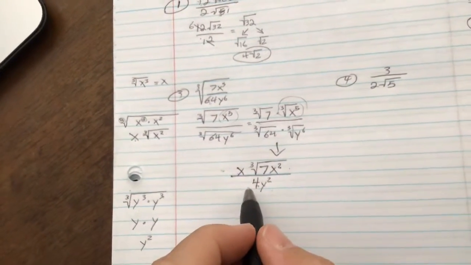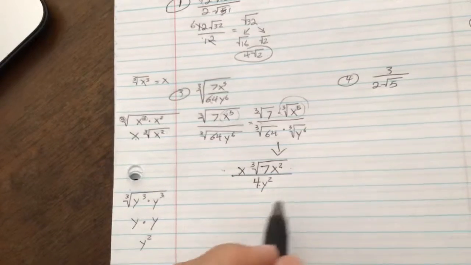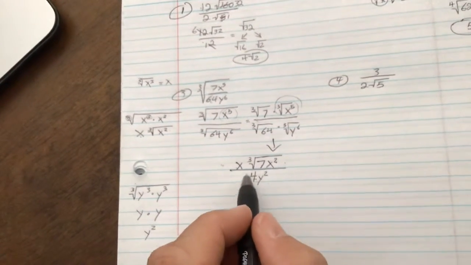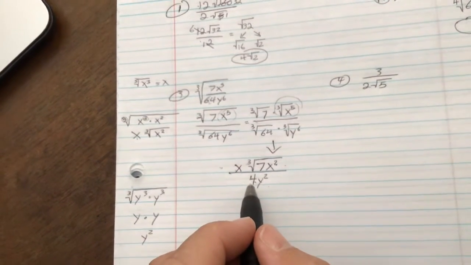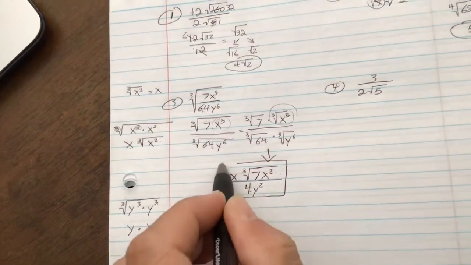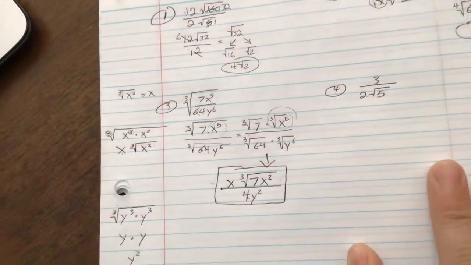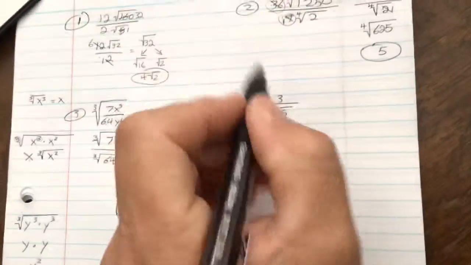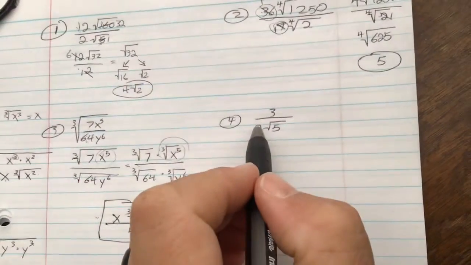And then finally, this is probably the most important thing, which I'm about to illustrate over here. We don't want a radical in the denominator. So I don't have that. I know this problem's finished, so I can just box it and I'm done. All right, number 4 here.